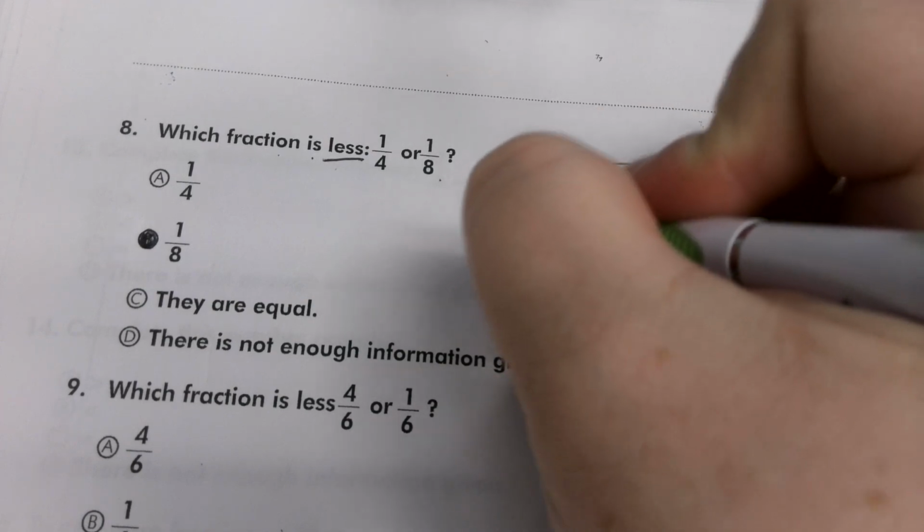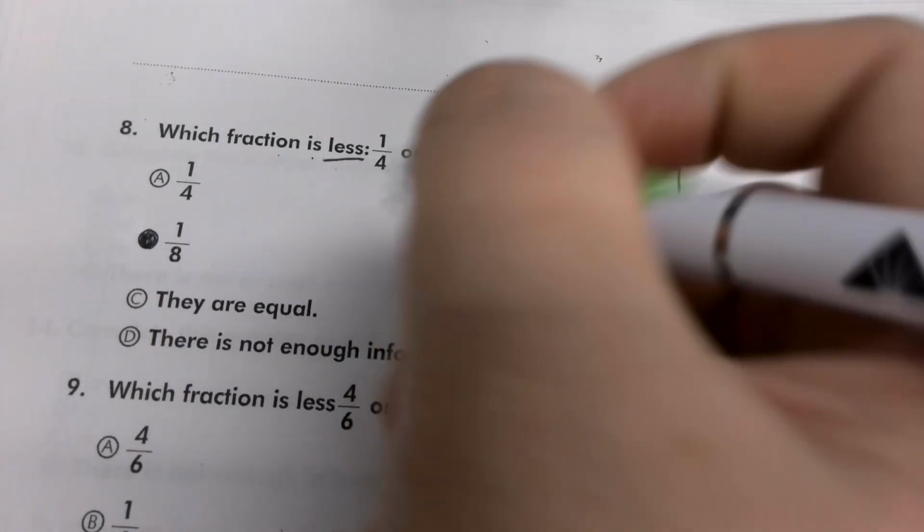Okay, 1/4, 1/8. Which one is less? It is 1/8. There you go.